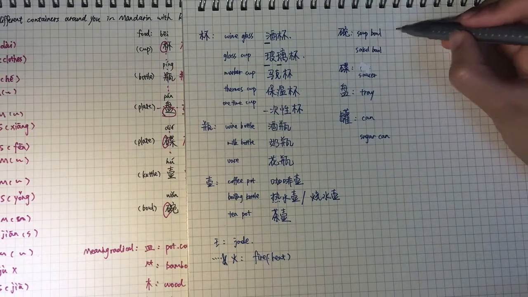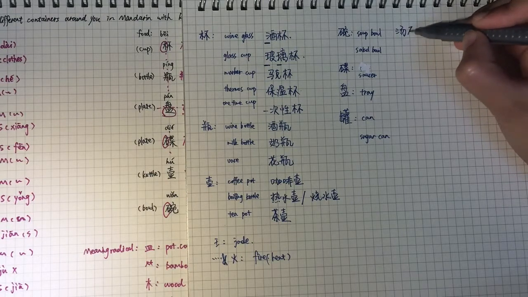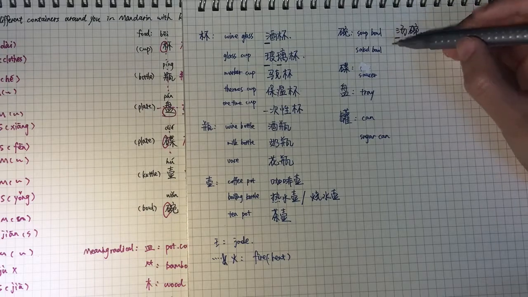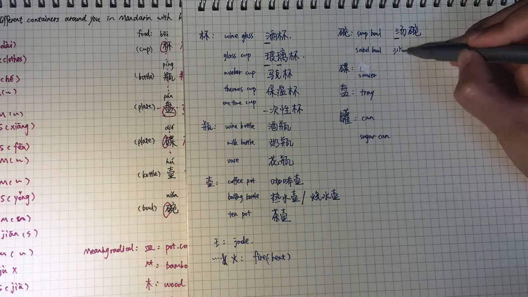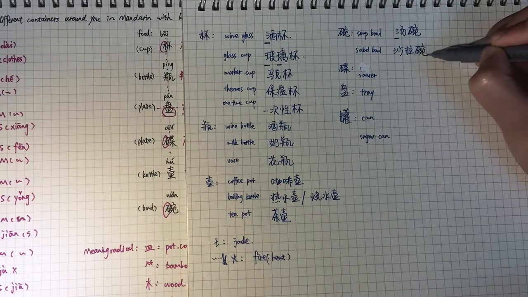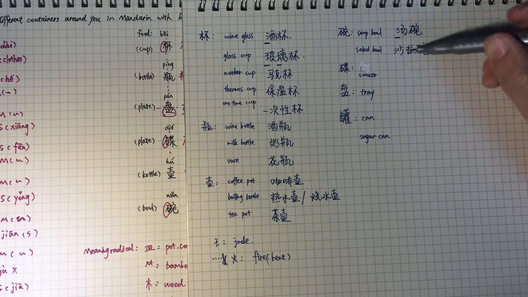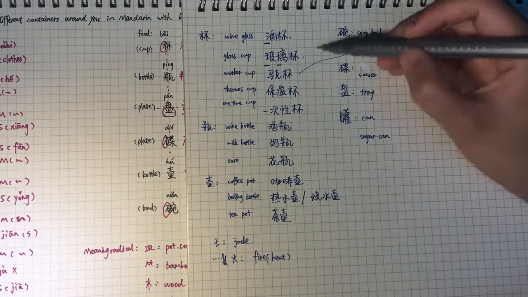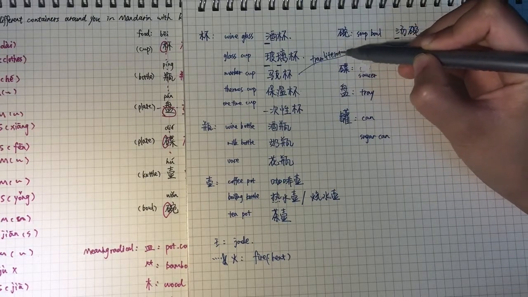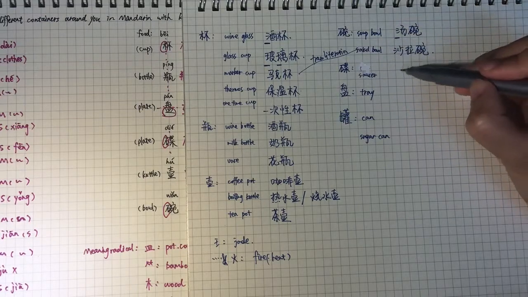碗, soup bowl, 汤碗. See, 汤 is about water. Salad bowl, 沙拉碗. Another transliteration, salad, and marker, they are the transliteration group. 碟, a saucer.